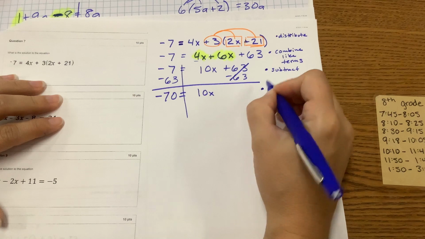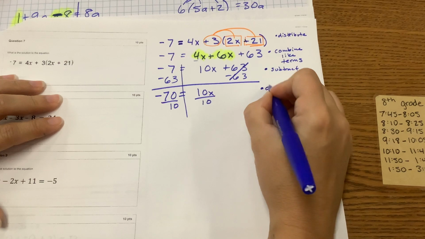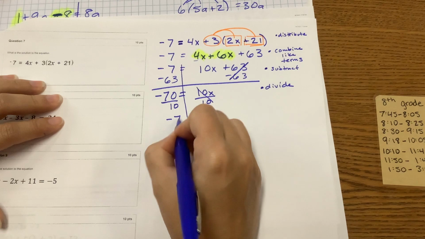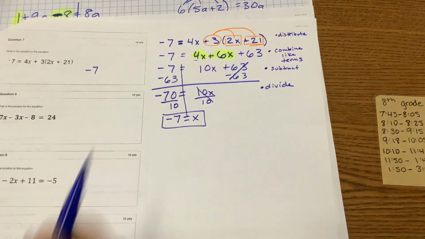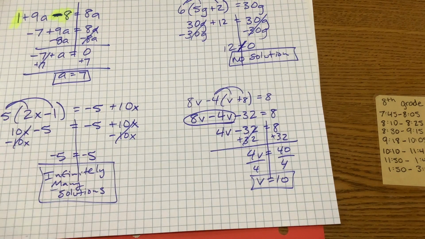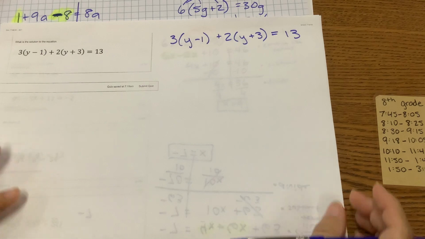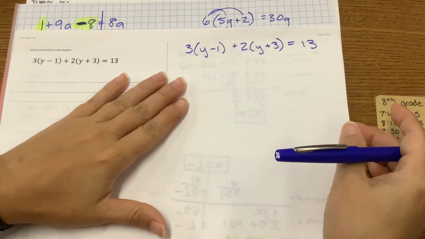And the final step, right here, to get x alone, I'm going to divide by 10. When you divide, you have negative 7 equals x. Okay? One final example, turn to number 10 on the very back, last page. I've already copied down my problem.